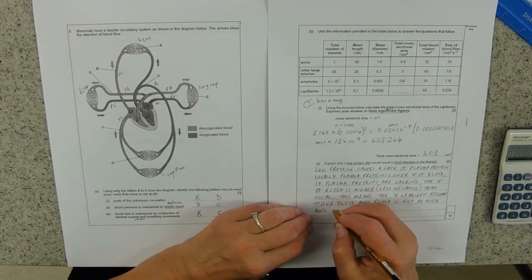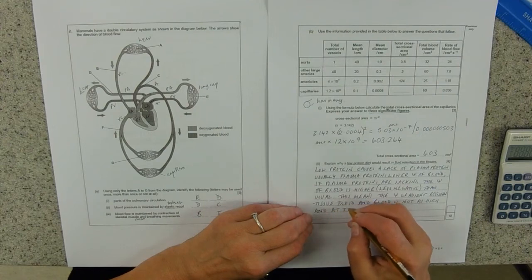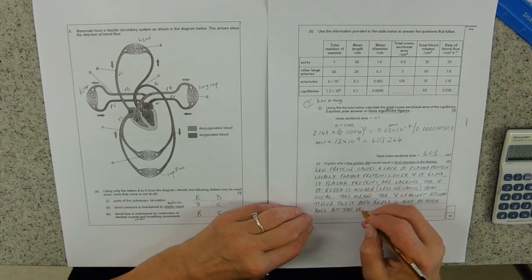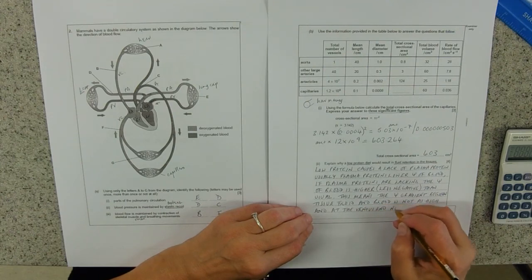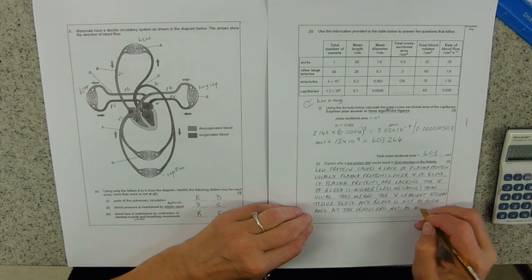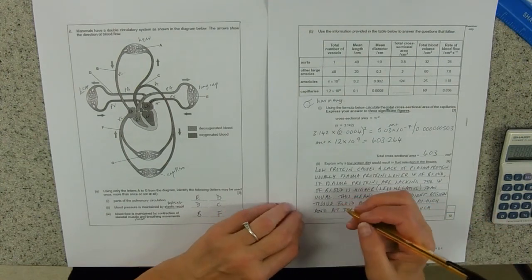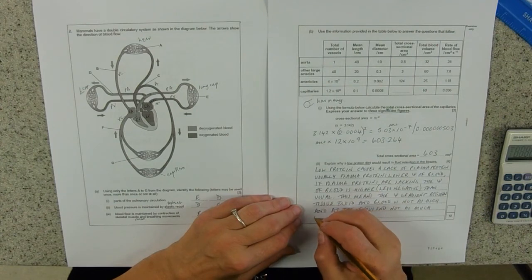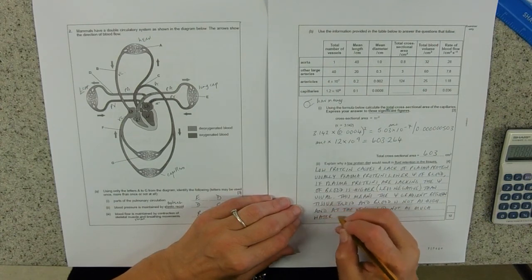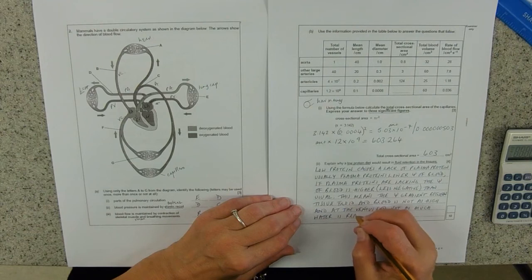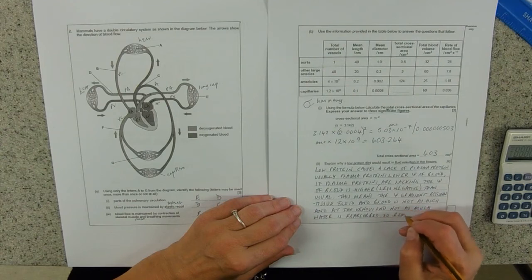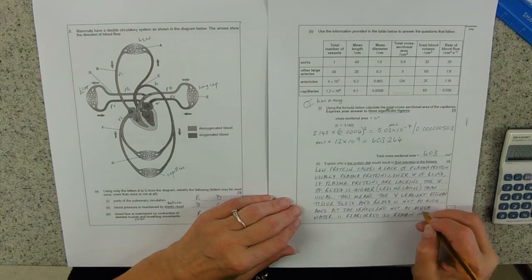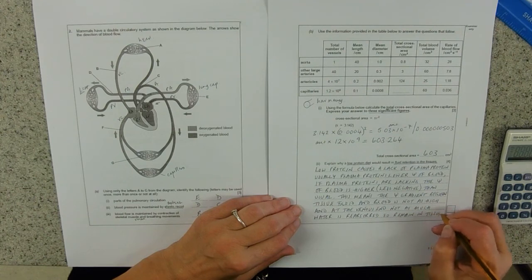And at the venous end, not as much water is reabsorbed, so remains in tissue fluid.